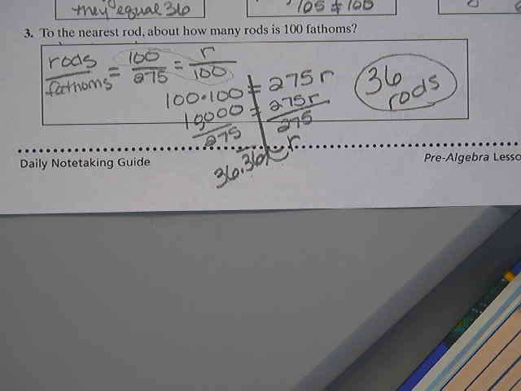We have to memorize rods. No. I said 25.